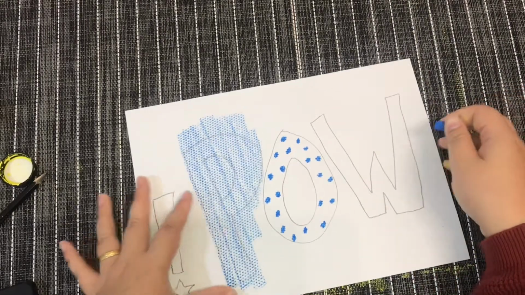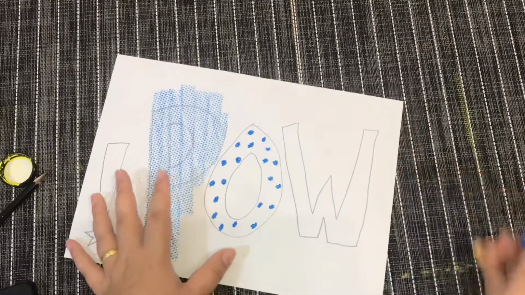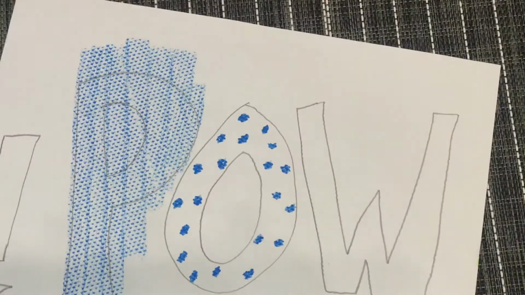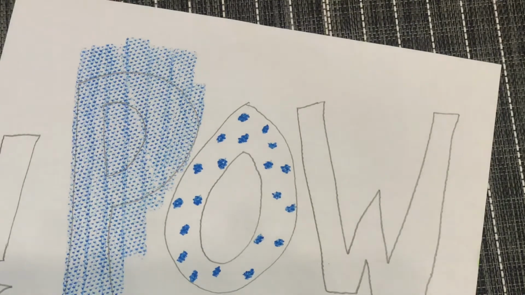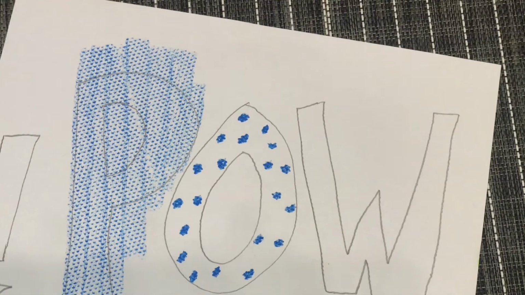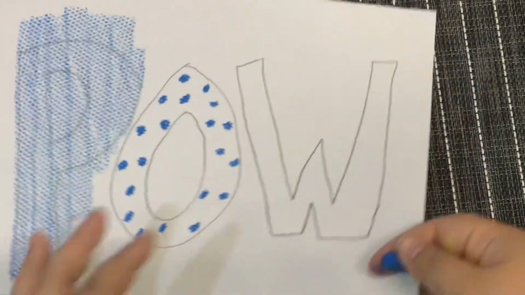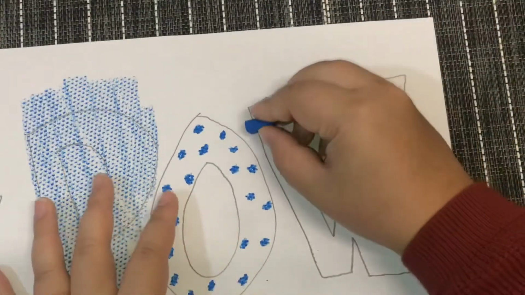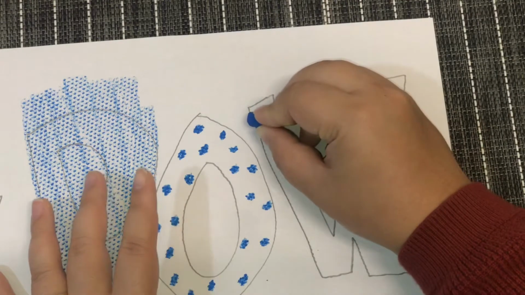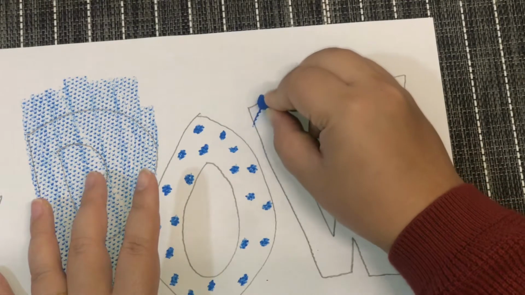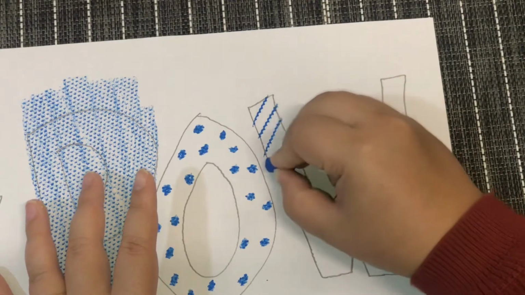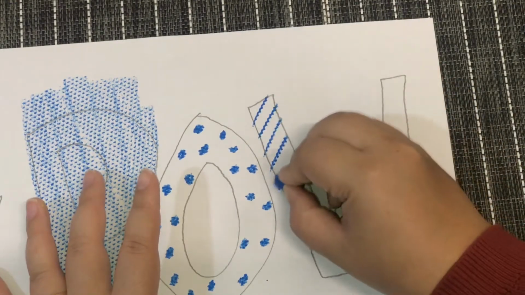Next, here I'm going to use another different texture. I think I want to use something like a zigzag or just a straight line, but I can see lots of textures going on over here.